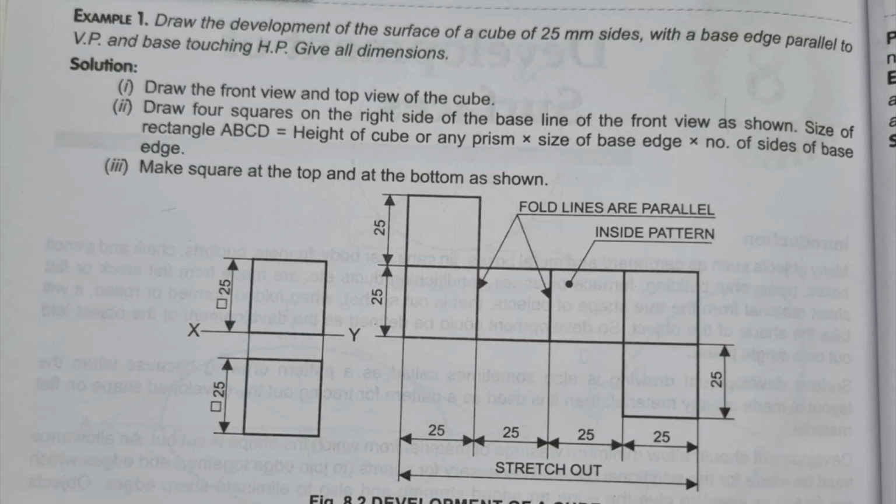Okay. So the sum is: draw development of a surface of a cube of 25 mm side. So we have a cube of 25 mm side. That means all sides are 25, 25, 25. Height is also 25. So that is a cube with base edges parallel to VP. We know how to draw. When they say parallel to VP, it is parallel to XY line. So these 2 sides are parallel to VP. So this is how we have to draw the cube.